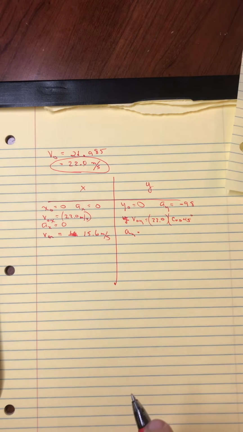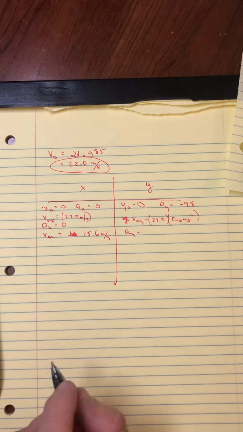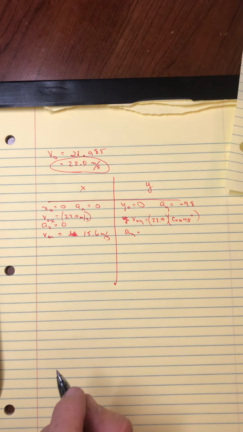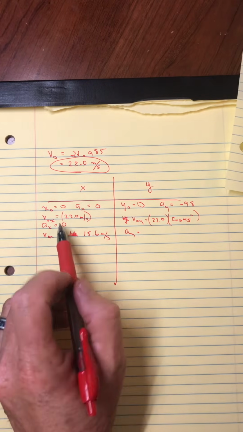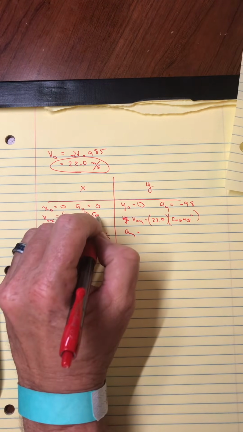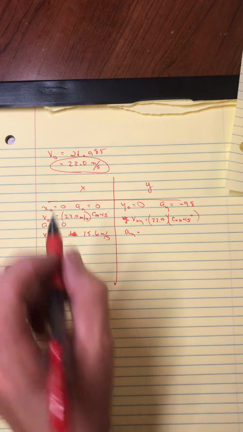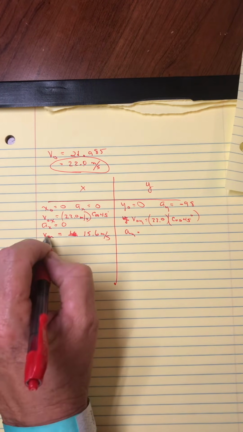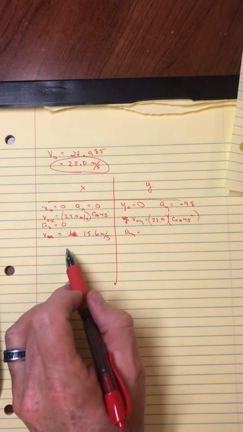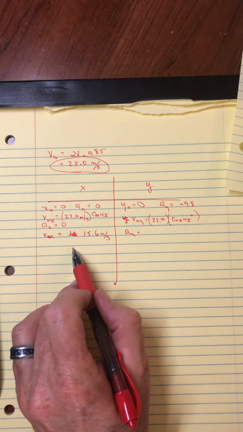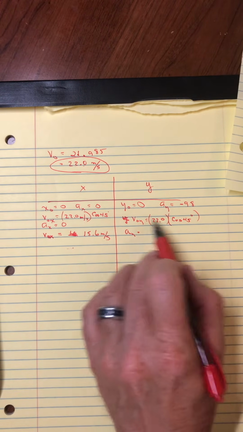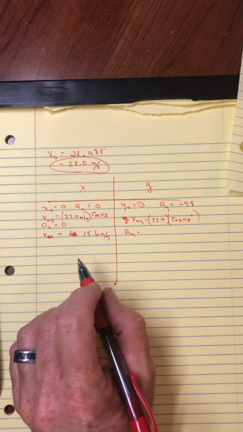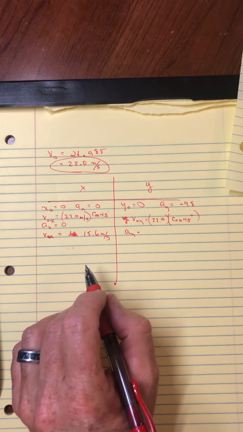So the initial speed would be the total speed, 22.0, multiplied by the cosine of 45. I think I forgot to write cosine of 45 over here, but it looks like I calculated it here, and over here I just wrote out the calculation. I didn't even write out the symbols.